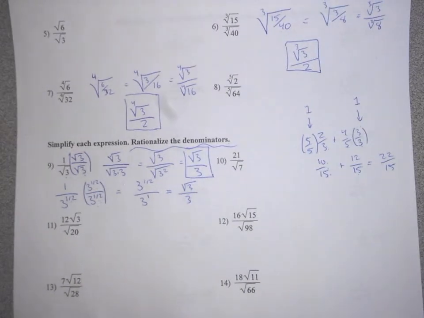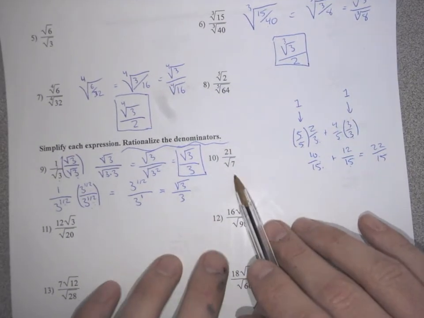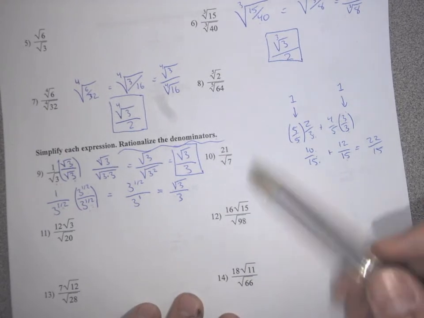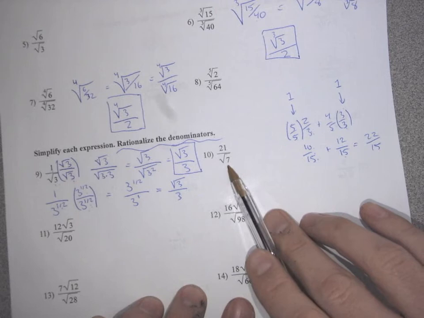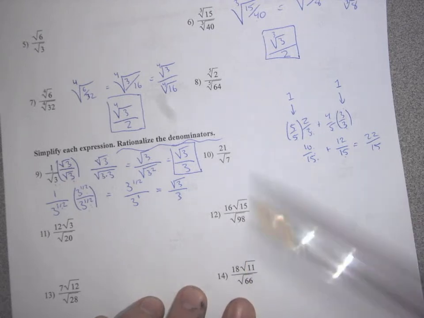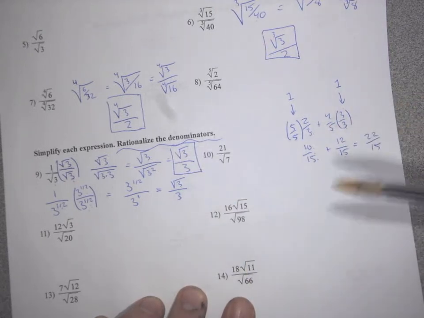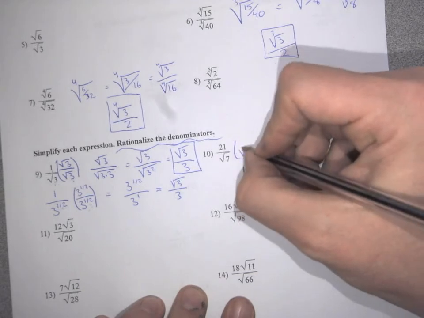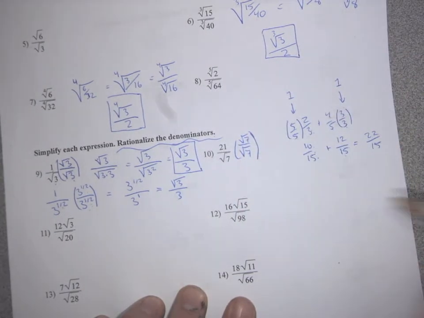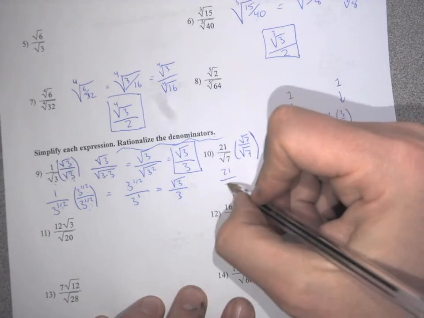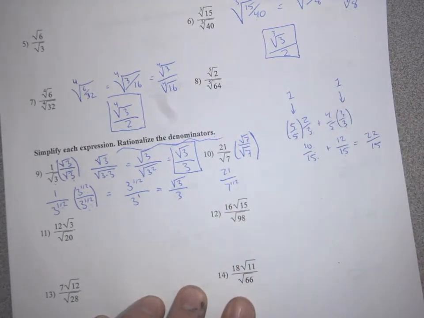Okay. In this case, similar kind of idea, right? Notice I have a square root of 7 down there. So what I'm going to want to multiply by is something that gets rid of that root. Okay, and again, there's two ways to do it. Either one of these methods will work. So you can multiply by the square root of 7 over the square root of 7. Okay, or you can come back here and change it into rational exponent form.